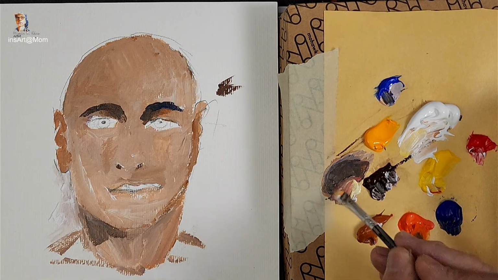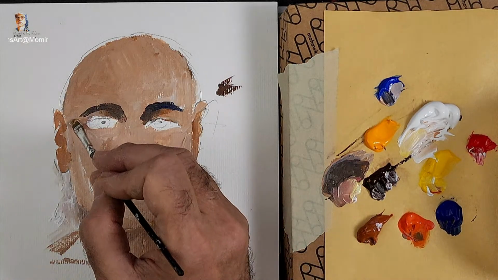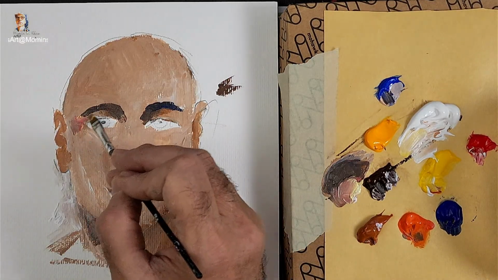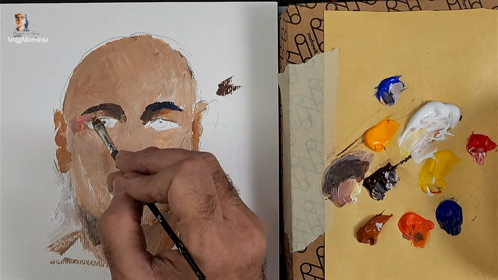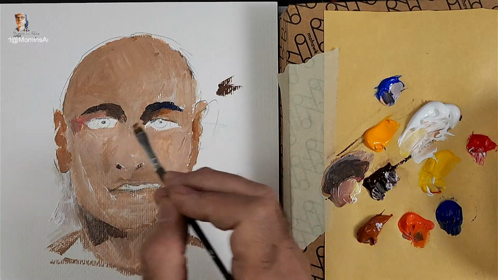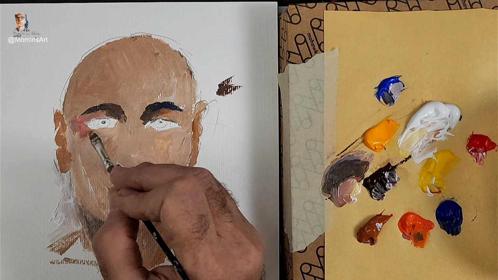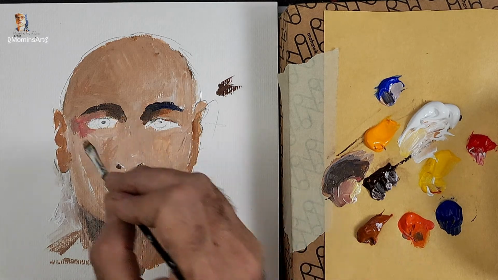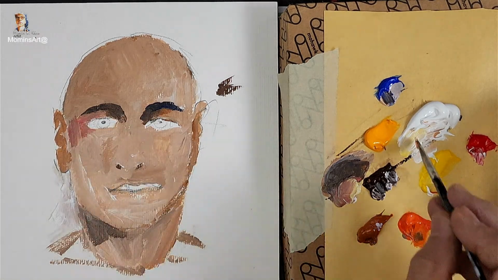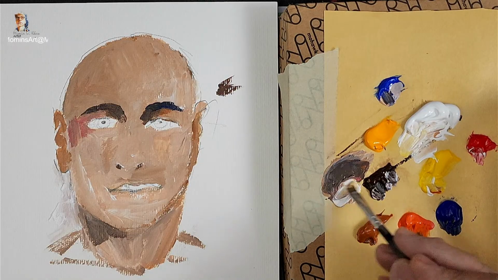Cadmium red, got some cadmium red. Some white.